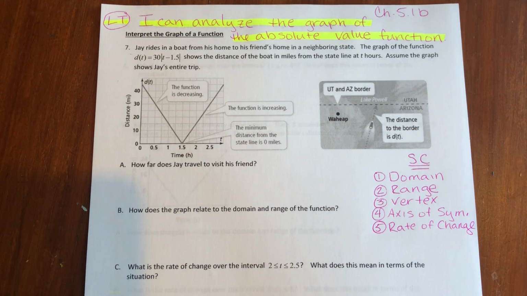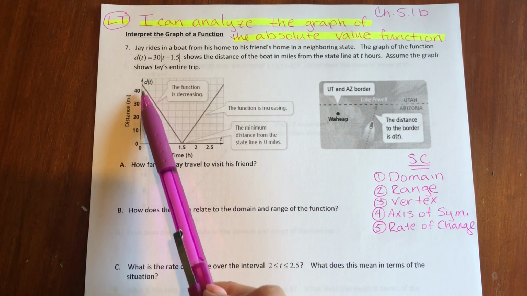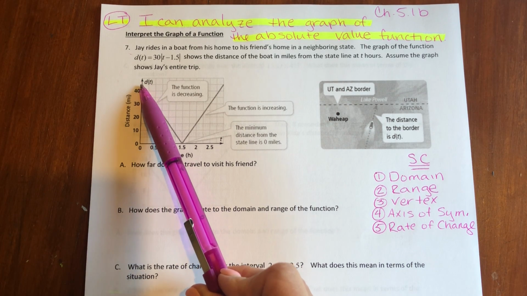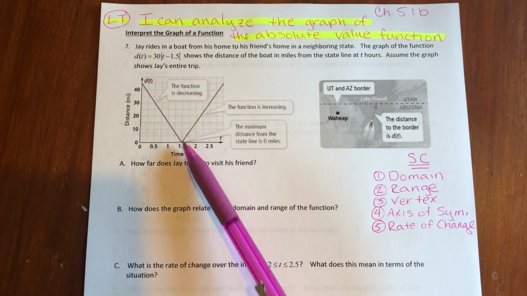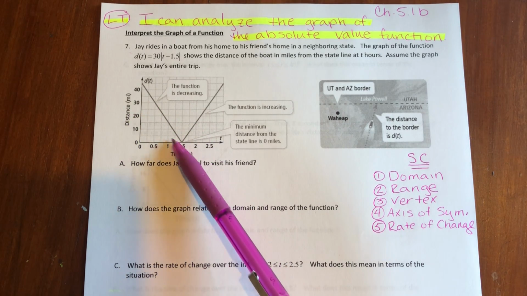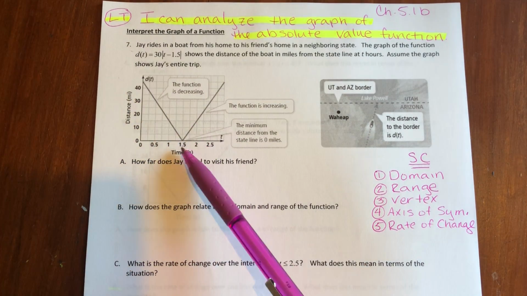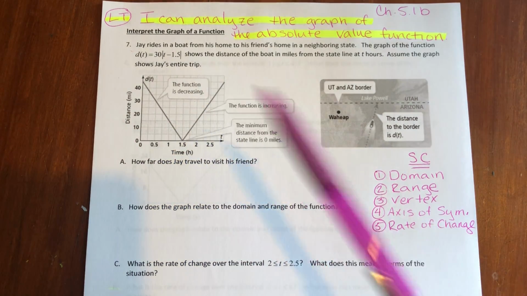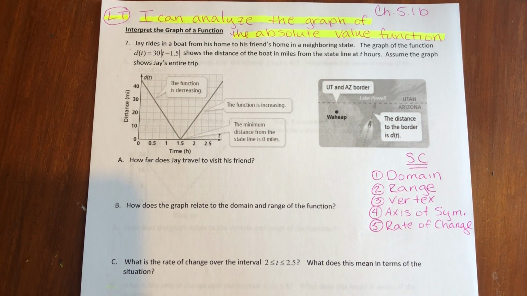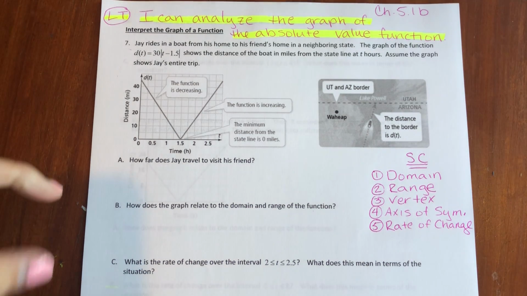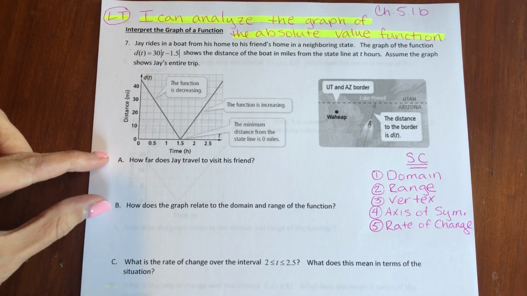So what we're looking at here is Jay's starting point up here, and he's going to take a boat ride down to the border here, and then this increasing line here shows his distance after the border. Okay, so to the border and then away from the border. So the first question is, how far does Jay travel to visit his friend? What I want you to do at this time is pause the video and answer these two questions here, A and B.